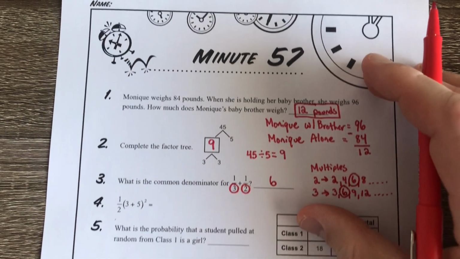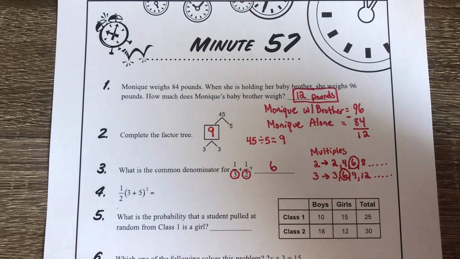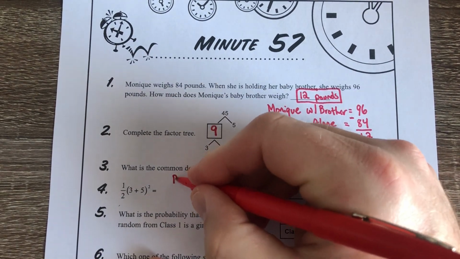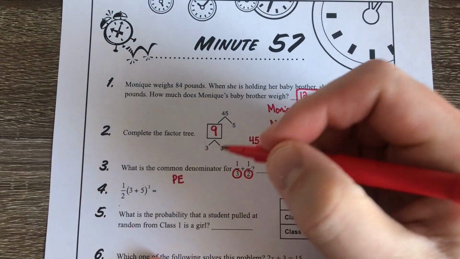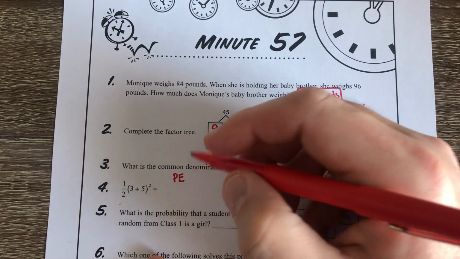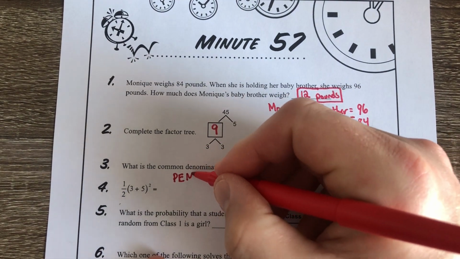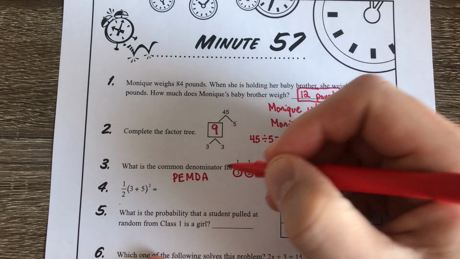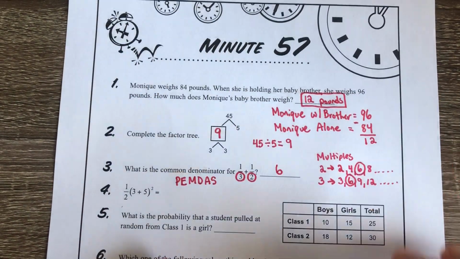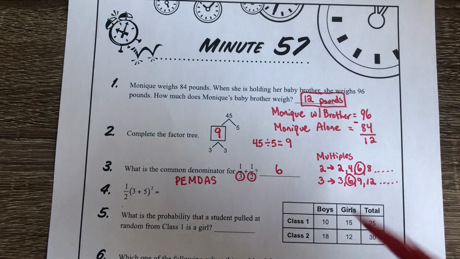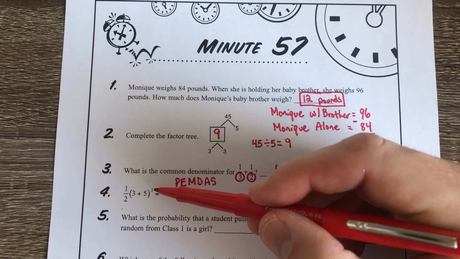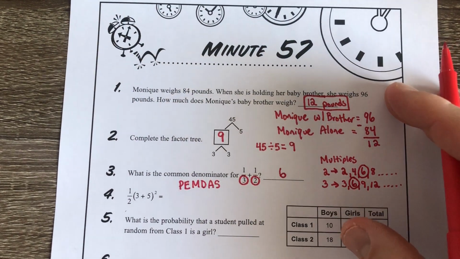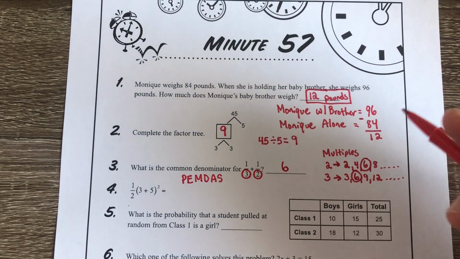All right, number 4. Okay, so this is an order of operations problem, which is PEMDAS. Remember, the P stands for parentheses, the E stands for exponents, M is multiplication, D is division, A is addition, S is subtraction. So if I look at this problem, I have parentheses, I have an exponent, and then I have a fraction on the outside of the parentheses, which is multiplication.